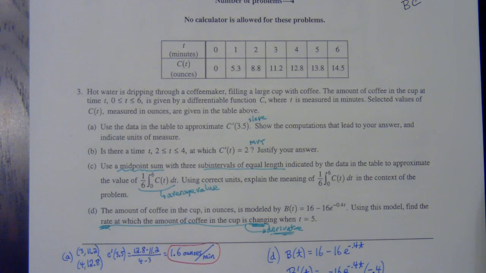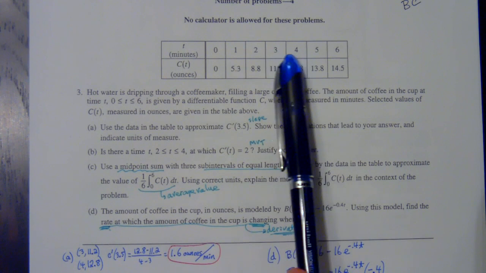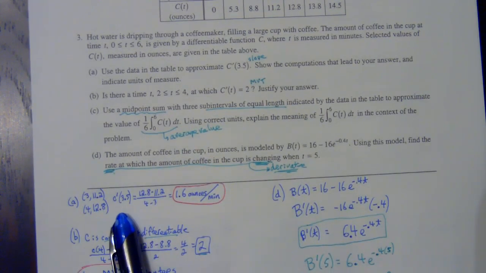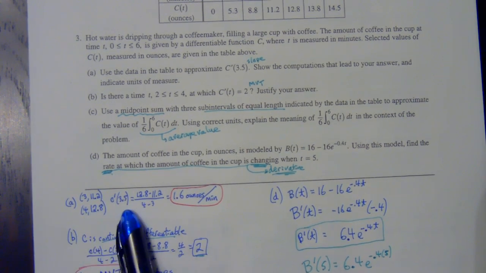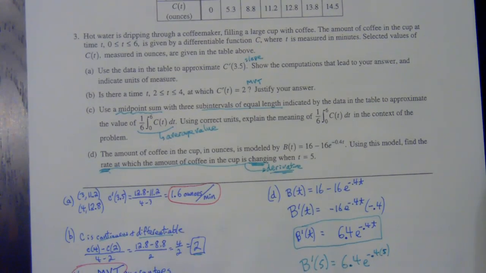All right, part A, C prime, that's just your derivative at 3.5. So go in between 3 and 4. Write those 2 points down, basic slope formula, right? Now, these next 4 problems, 3 through 6, are all no calculator. Remember, since 2012 on, there's 4 problems without the calculator there. Just do your basic slope formula, and you know that's going to change it from ounces to ounces per minute right there. So part A is good.